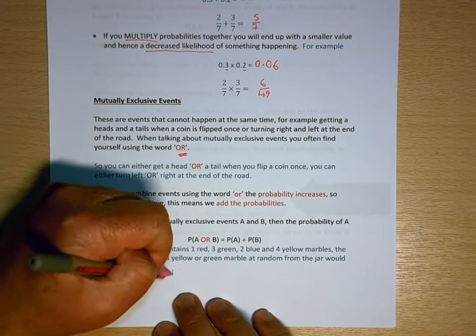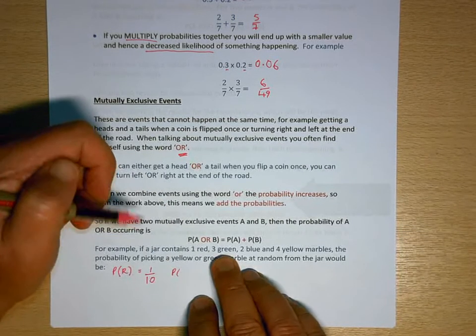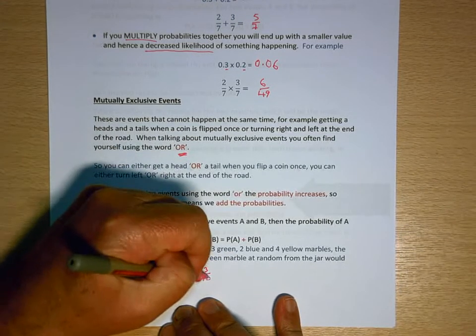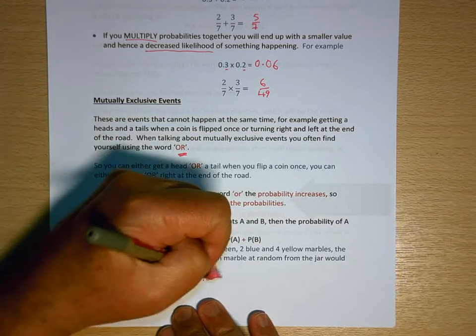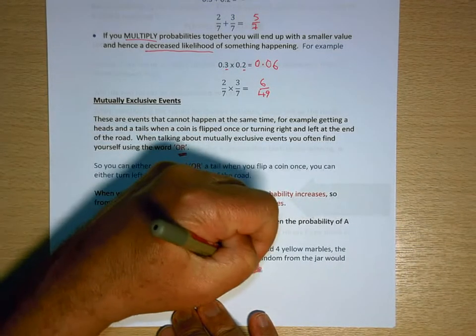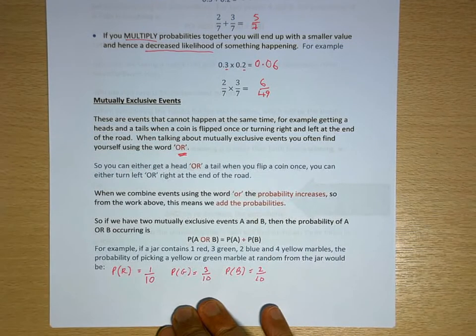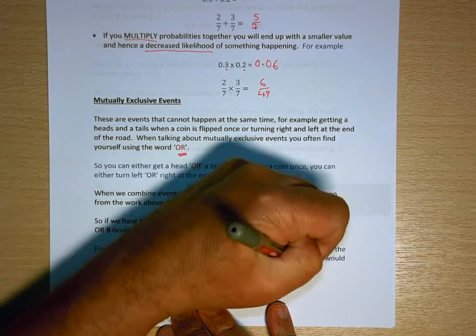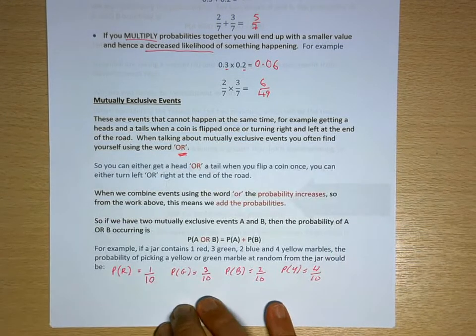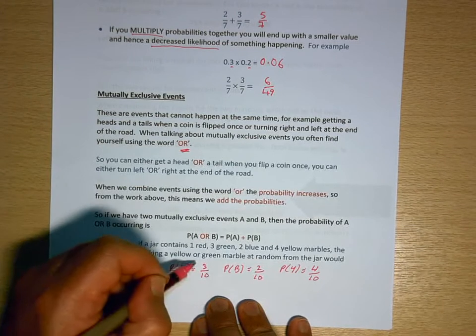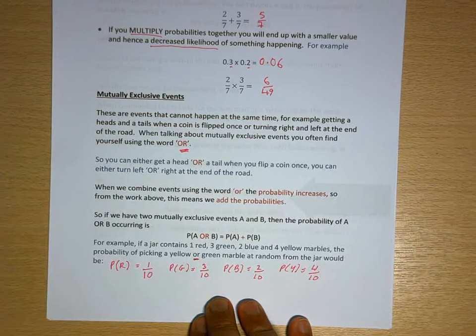The probability of me getting a green would be 3 out of 10. The probability of me getting a blue would be 2 out of 10. And the probability of me getting a yellow would be 4 out of 10. They want to know the probability of picking a yellow or, there's the trigger word, green.